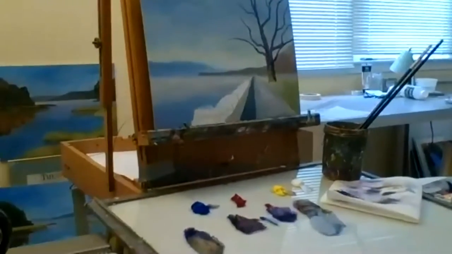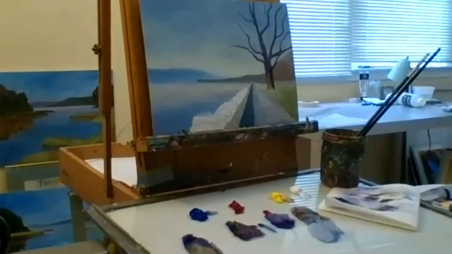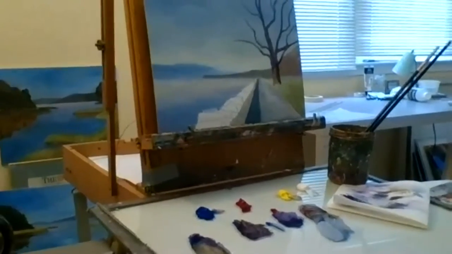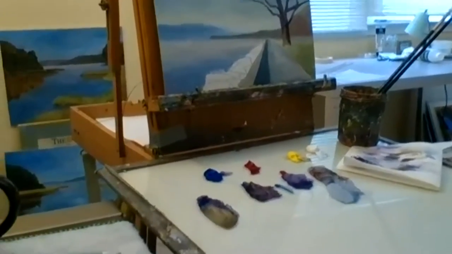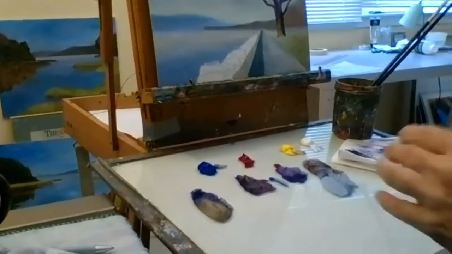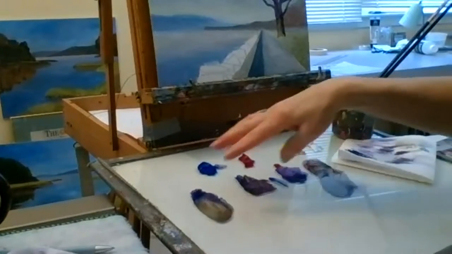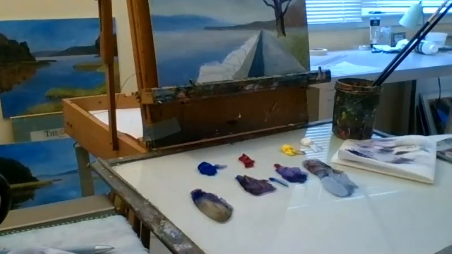I want to make sure you can see this. Actually, I'm going to make this a little forward so you can see it better. Okay, but you want to see also how I mix my colors. So I'm going to remove these colors just because I want to use this section of my palette.